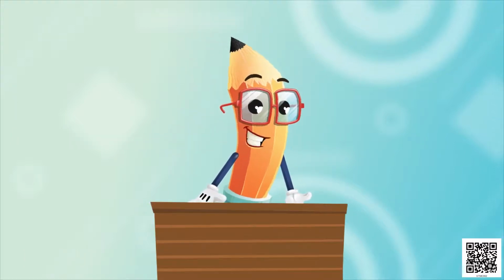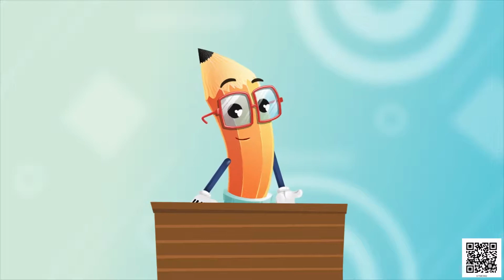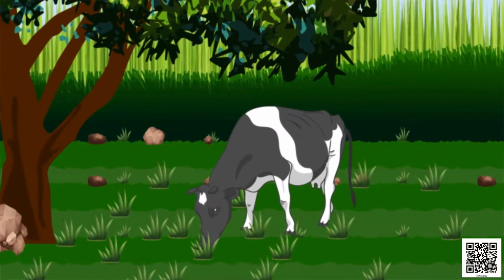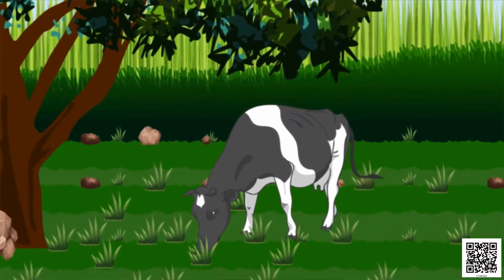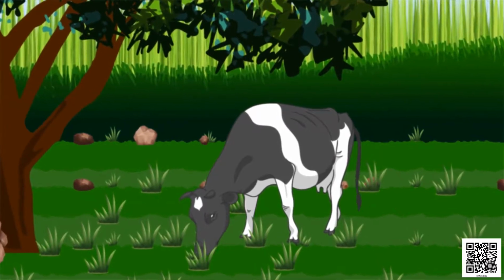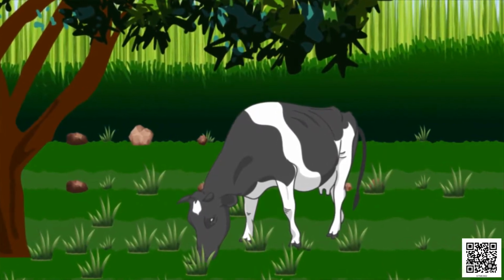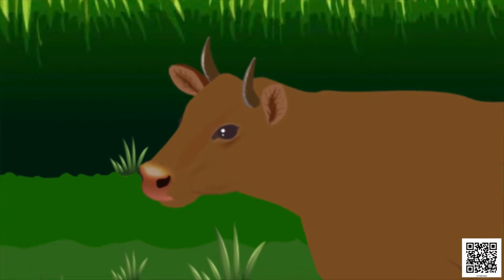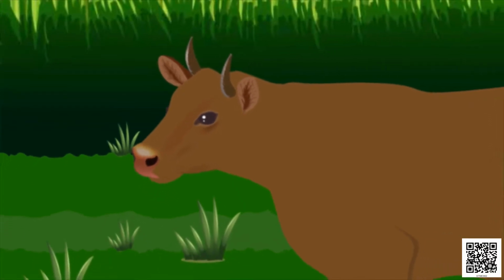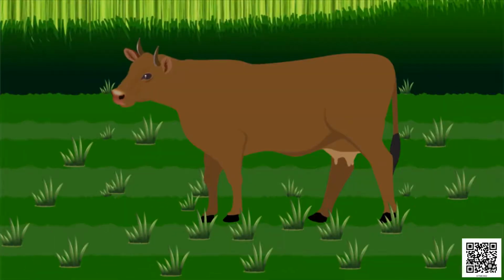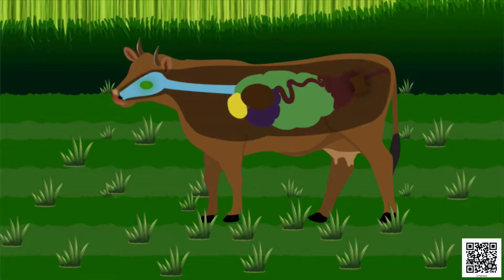Students, now we will learn about digestion in grass eating animals. Have you observed cows, buffaloes, and other grass eating animals chewing continuously even when they are not eating? Actually, they quickly swallow the grass and store it in a part of the stomach called rumen. In ruminants, the stomach consists of four parts.